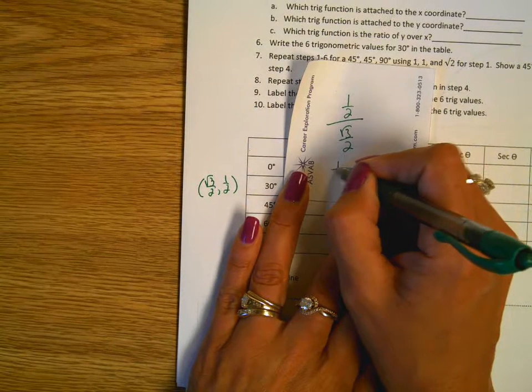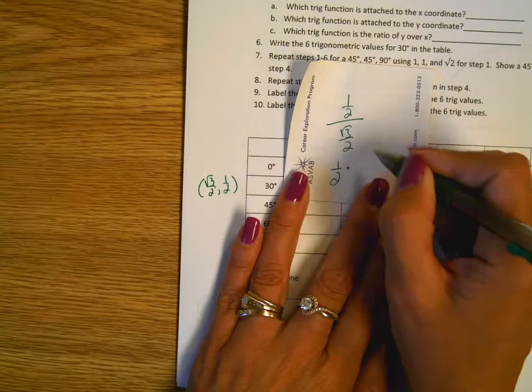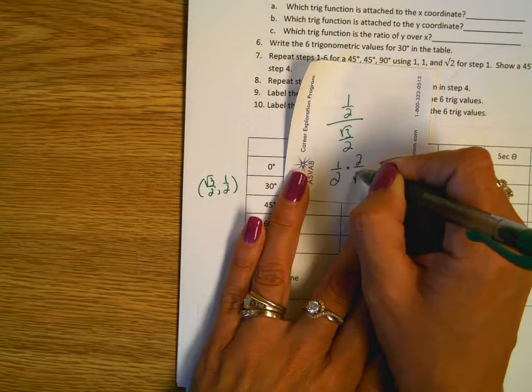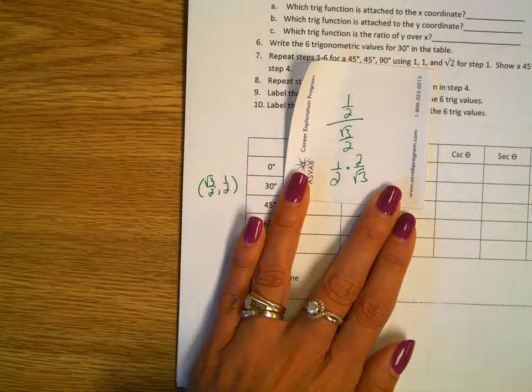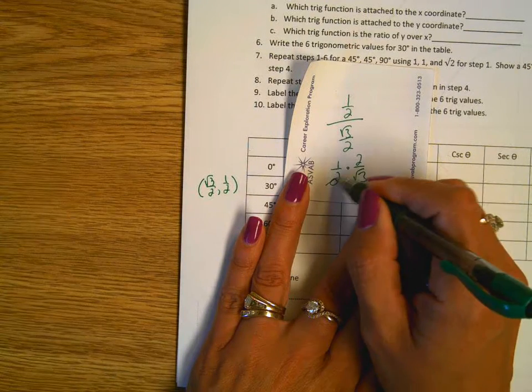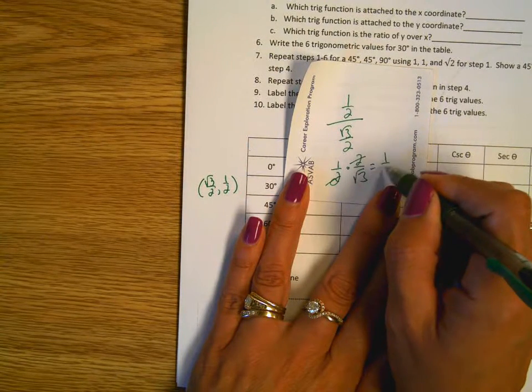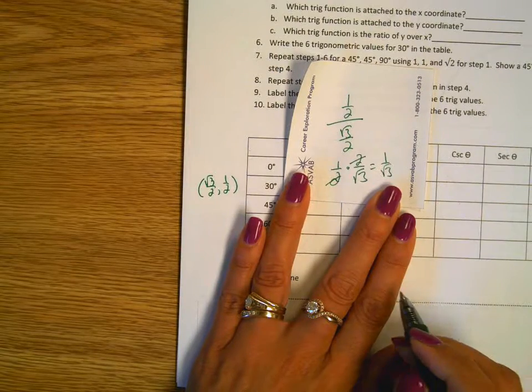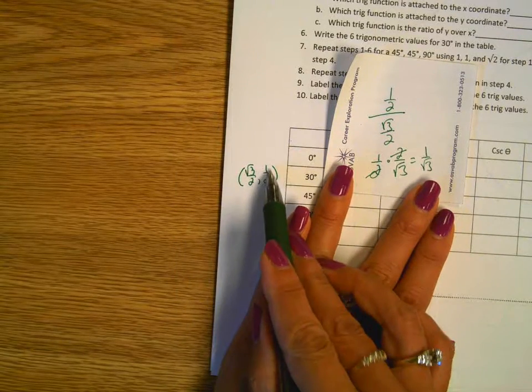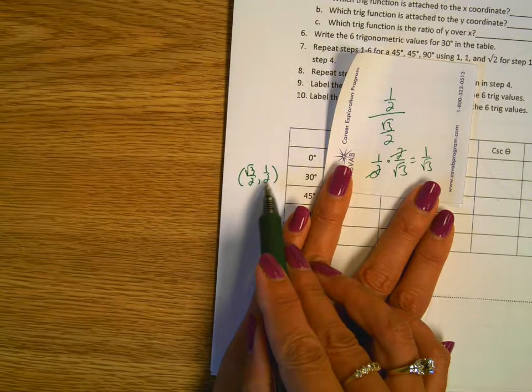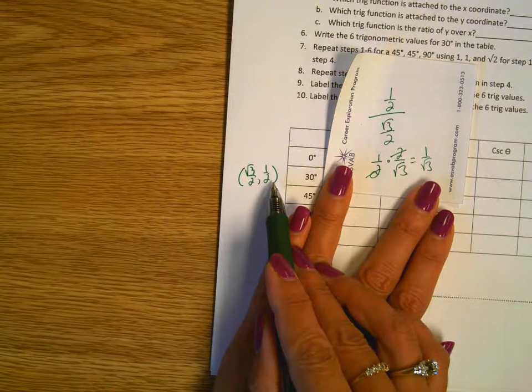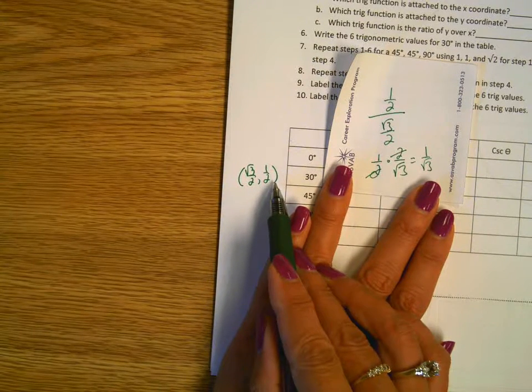Multiply by the reciprocal. So I keep the 1/2. I reciprocal that. I get 2 over square root of 3. What happens? The 2's cancel, and I get 1 over square root of 3, which we can hit with the 1. But take a look. If I'm going to divide this fraction by this fraction, the denominators are the same, those end up canceling. If you can just remember that shortcut.